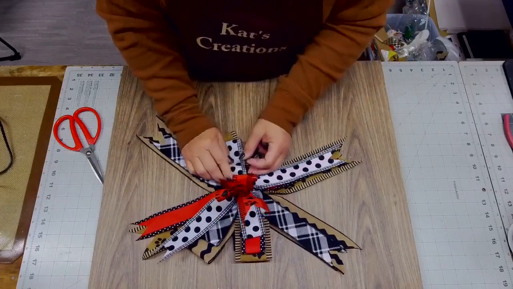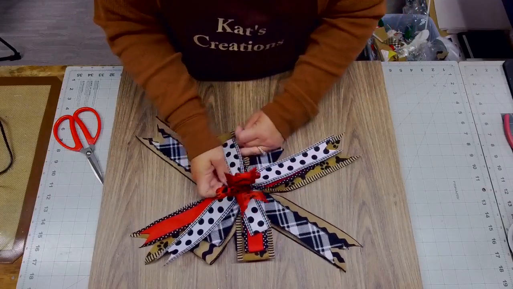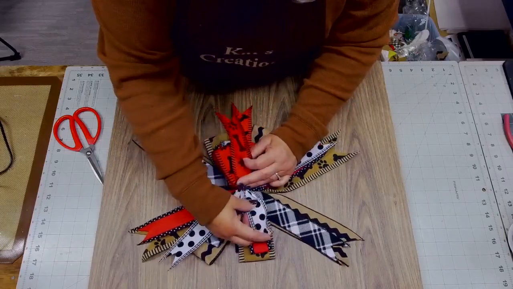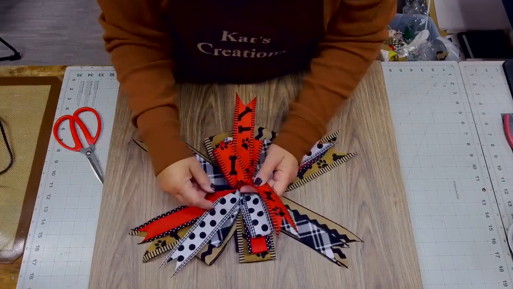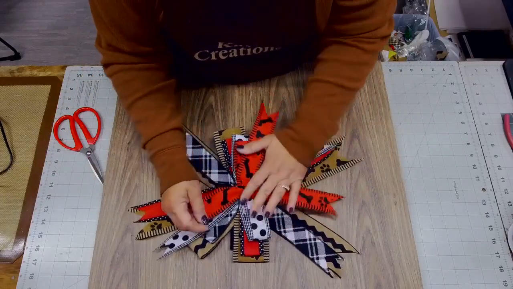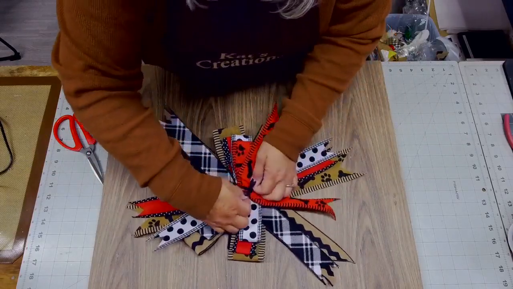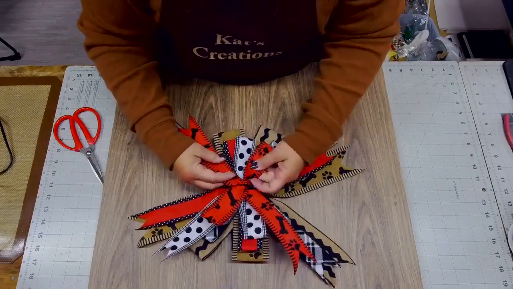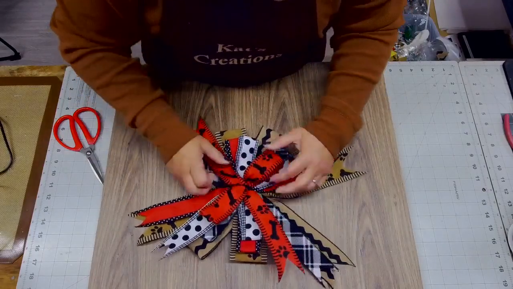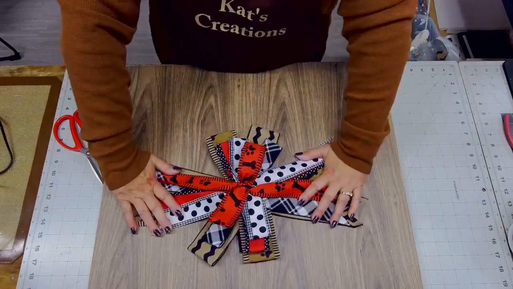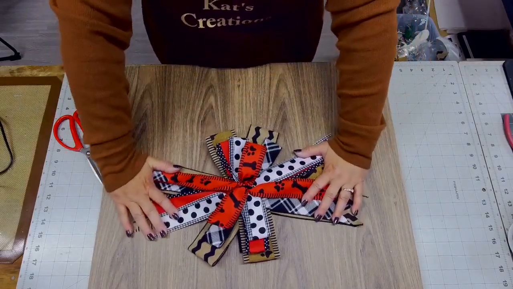And you can make any adjustments to your ribbon tails as you see fit. Because sometimes when you go to twist them, they don't necessarily always twist the way that you would like. Sometimes they get a little pinch in them. But you can fix those before you fluff. So now we have all of our tails contained to left and right.